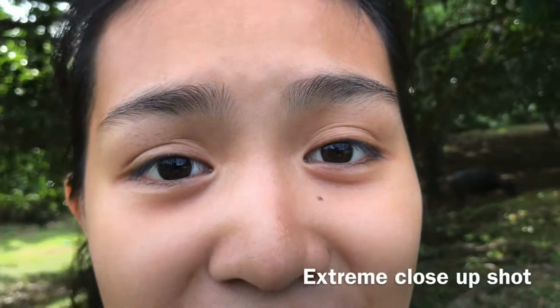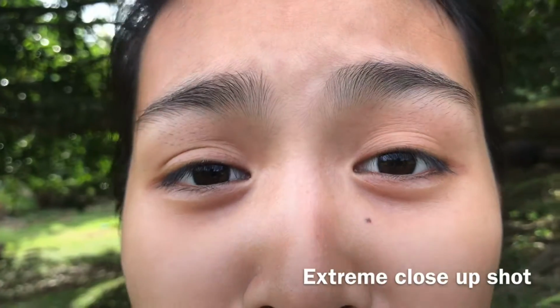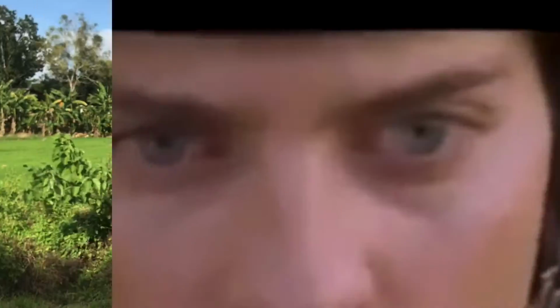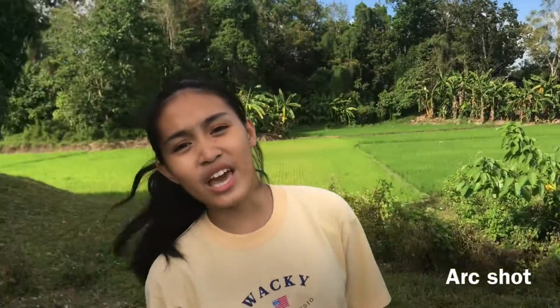Extreme close-up shot is a type of shot that only shows a part of the actor's face. Arc shot. Arc shot is a type of shot that is filming a character on a moving encircling camera.